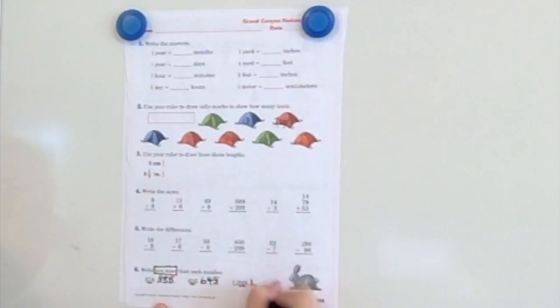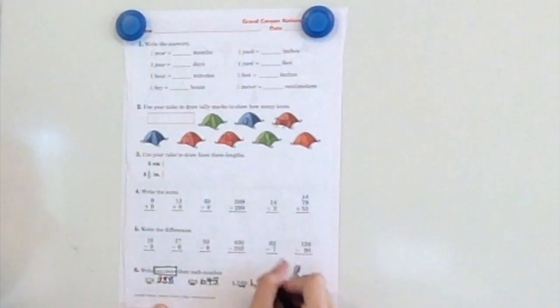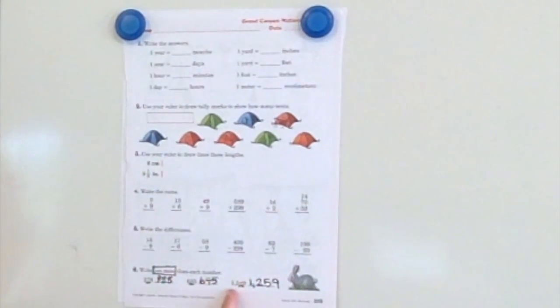Now this is the big number, but it's still the same idea. My 1 doesn't change because it's in the thousands place. My 2 doesn't change because it's in the hundreds place. But my 4 changes because it's in the tens place. So my 4 goes up by 1. Now it's a 5. And my 9 doesn't change. So if I want to add 10 to 1,249, it would be 1,259.